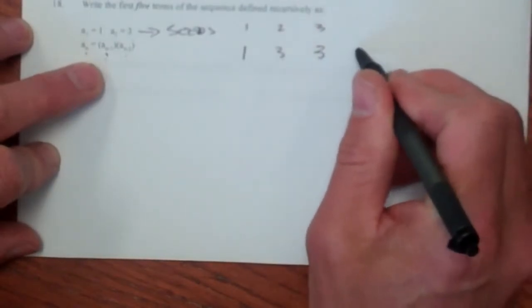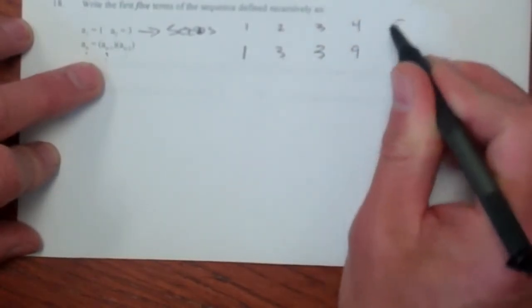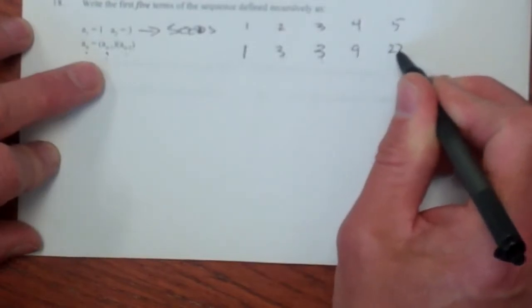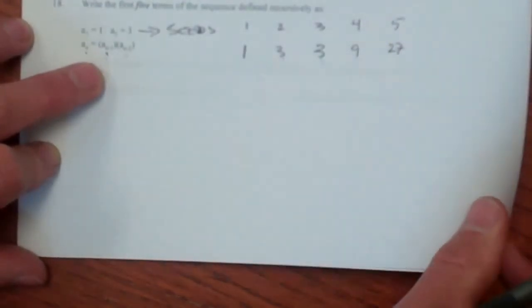3 times 3 is 9 for the fourth term. I only need to go up to 5. 3 times 9 is 27. It's going to get very big very quickly, but that's what it is.